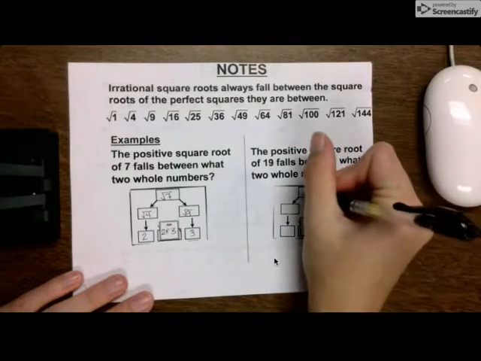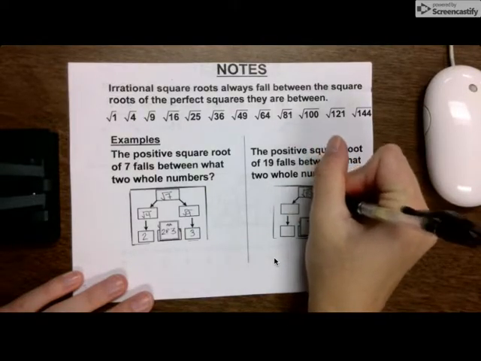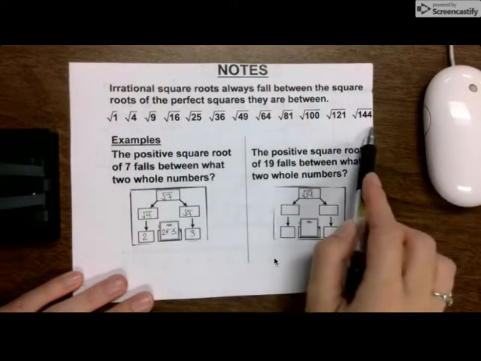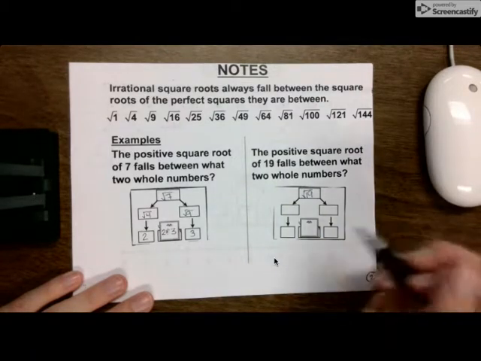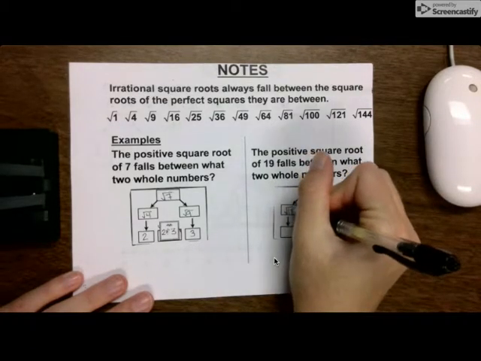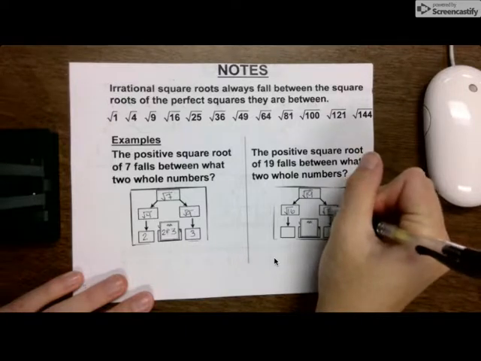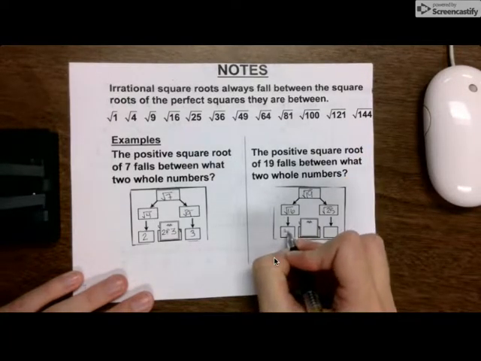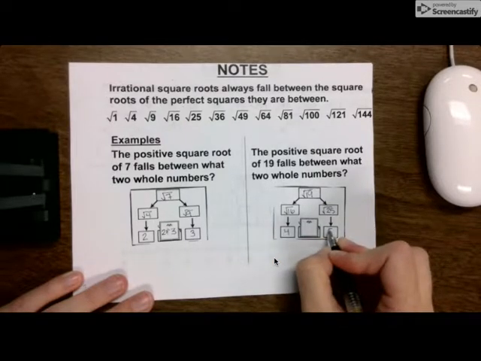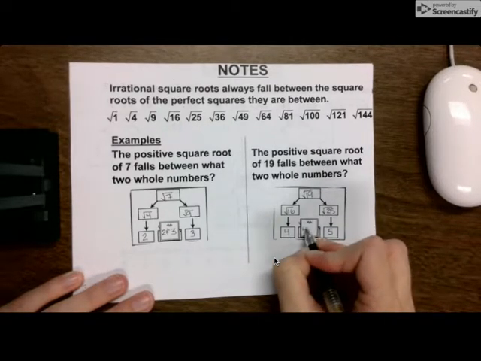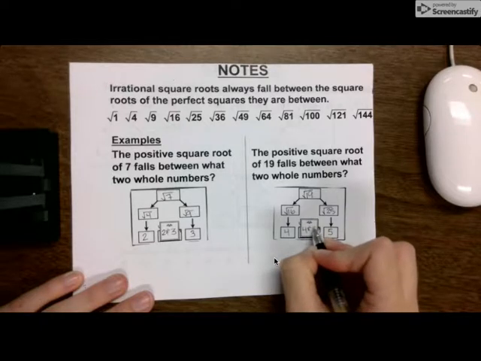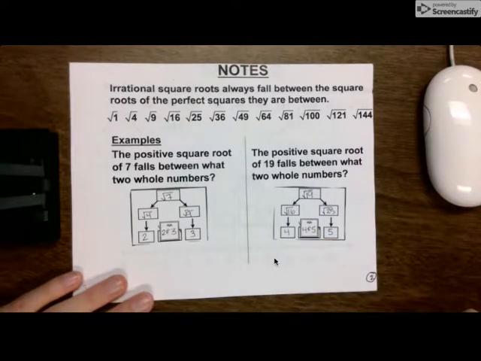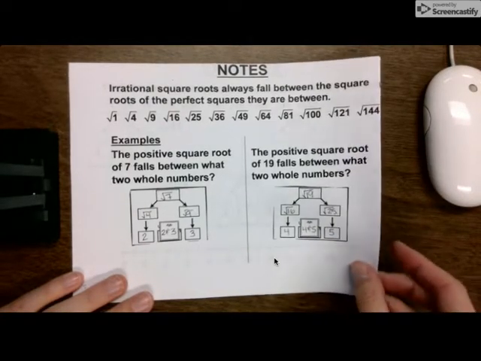Okay, now it asks about 19. Which two of these numbers does 19 fall between? 16 and 25. What is the square root of 16? 4. What is the square root of 25? 5. So the square root of 19 would fall between 4 and 5. Okay, moving on.